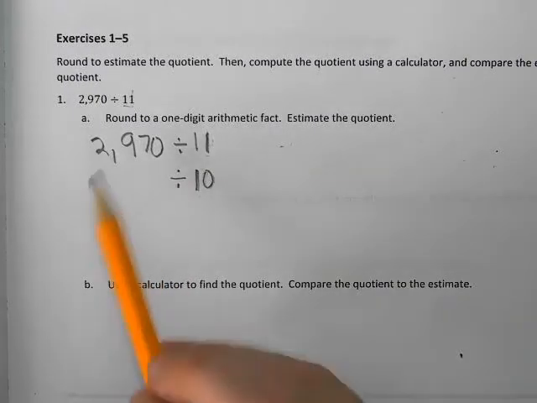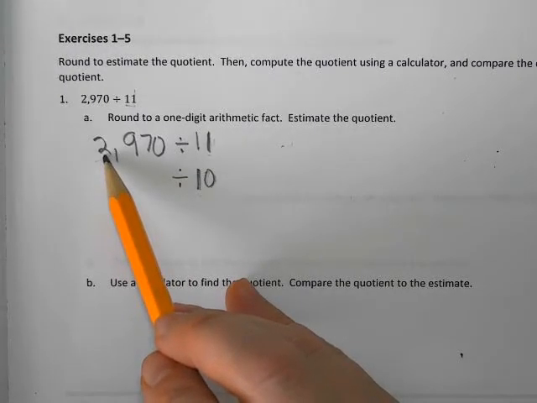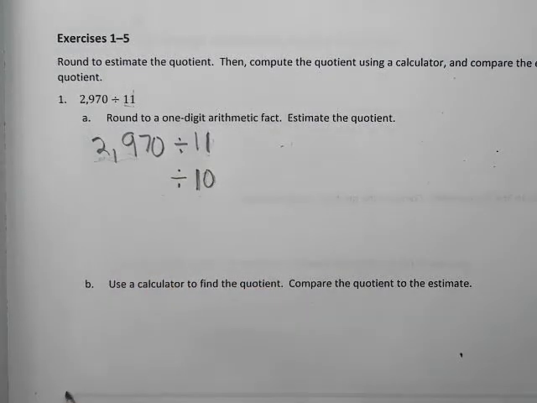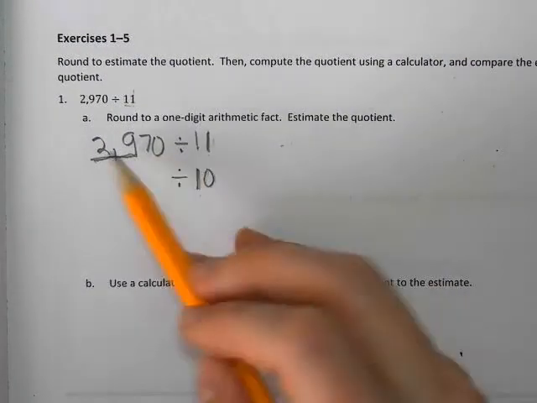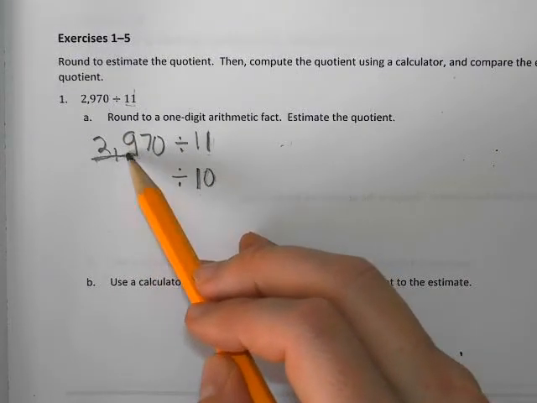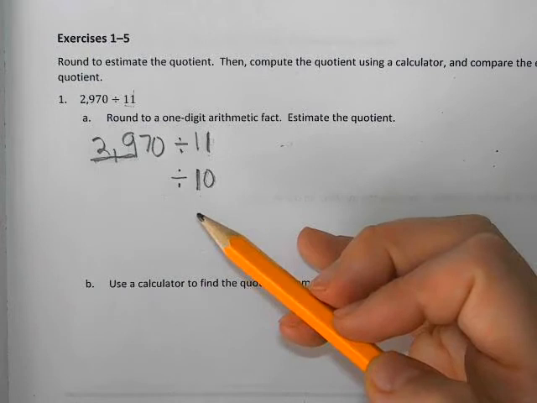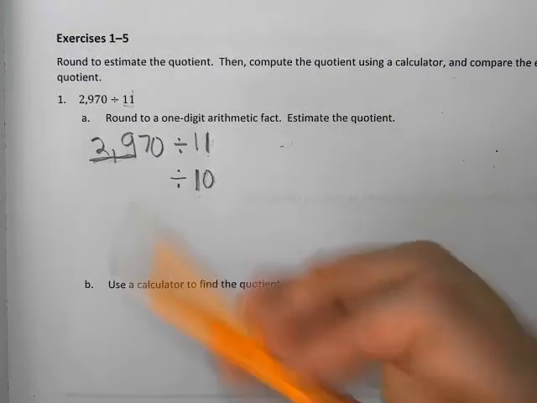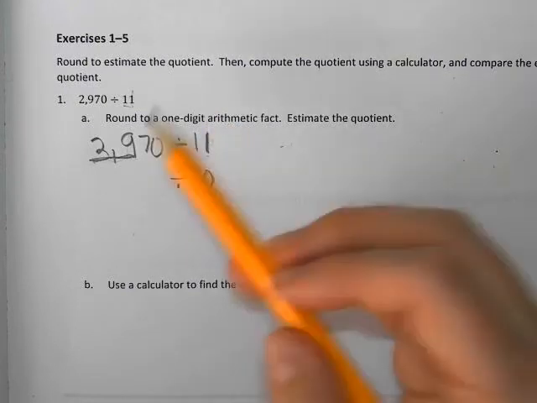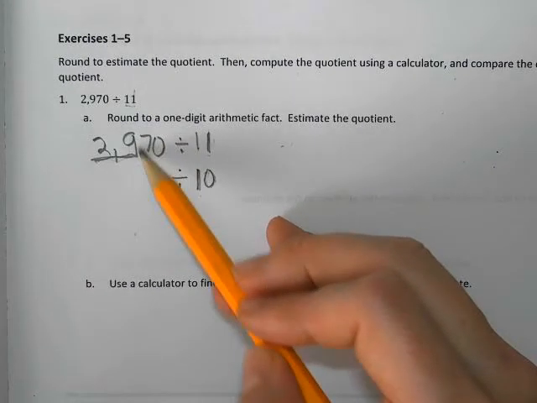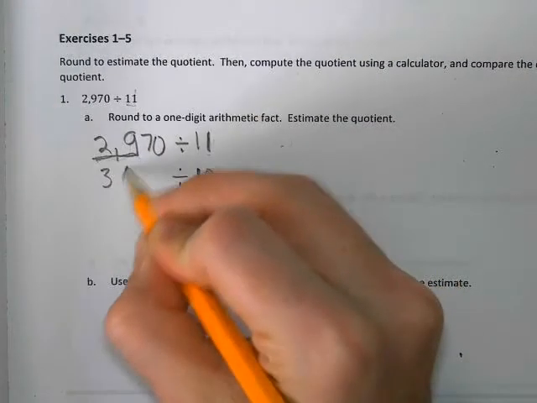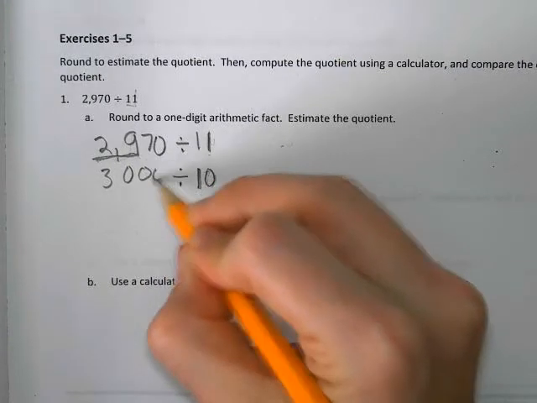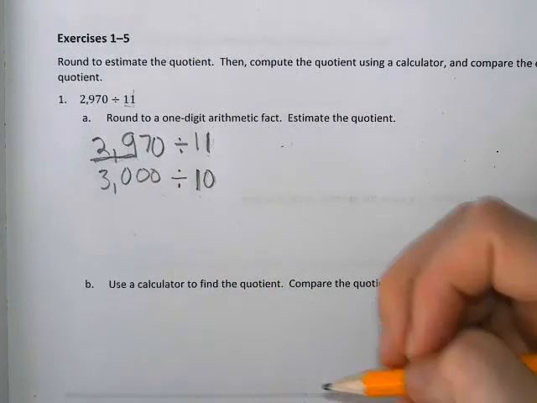This is 2,970. So I'm going to start with my first number, 2. I can't divide 2 by 10, so I'm going to go to 29. Well, 29 is almost 30. 30 can be divided by 10, so I'm going to round this, and again, I'm just taking the first 2 numbers here. And this number here is in the hundreds place. So I don't have to round both by the same place value. I just want to look at where the place value is, so then I can round correctly. And so this is a 29. There's a 7 next to it in the tens place. So that 7 is going to make this go up. And so this will be 30 hundreds or 3,000 divided by 10.